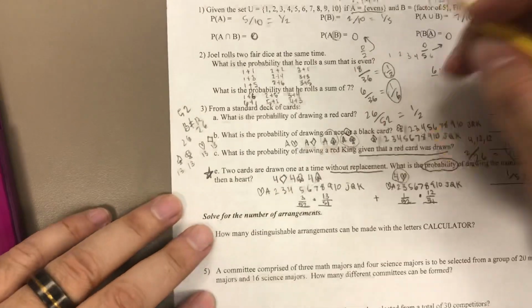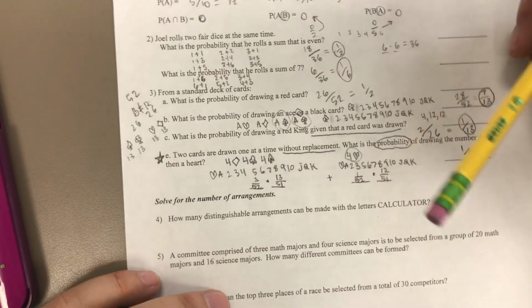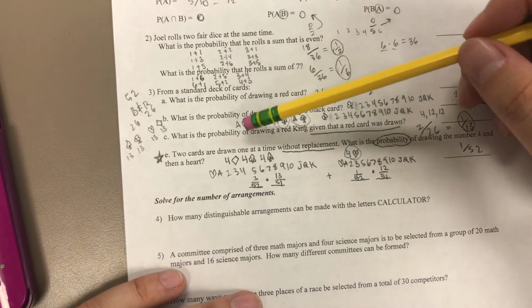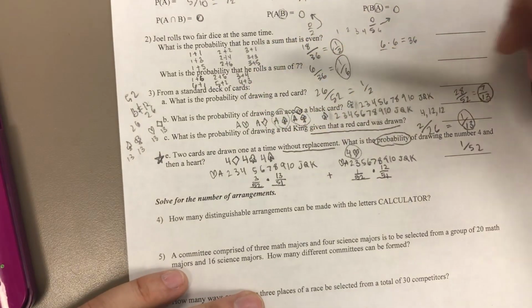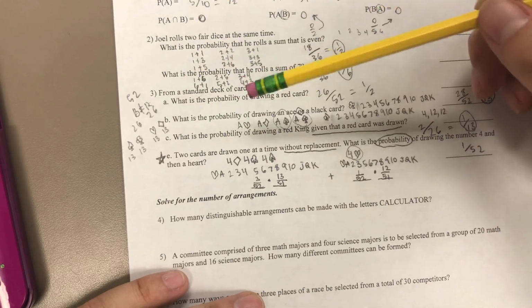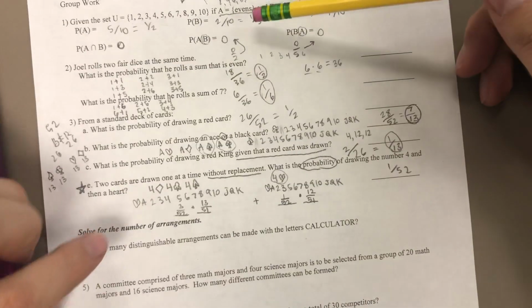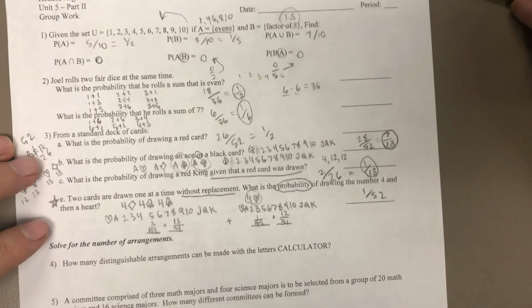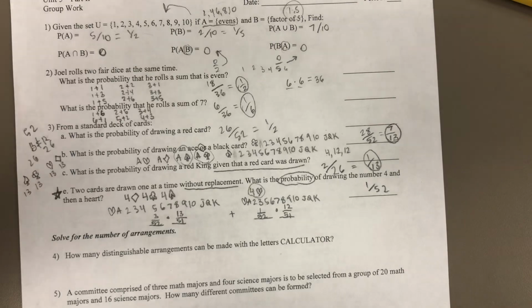This would be one where it'd be a little too much of a challenge for you guys. So if you see card problems on the test, just expect ones of this difficulty. If you didn't have any problem understanding 1, 2, and then 3, A, B, C, you're doing pretty good on this stuff. If you are still struggling, just make sure you come in the morning and see your teacher and get some help. All right, that's it for this part of the video.